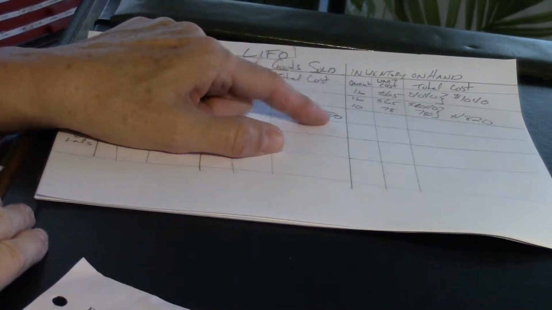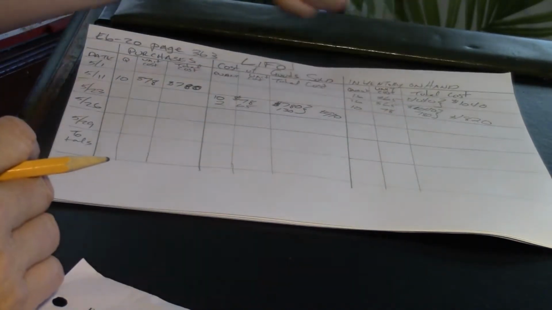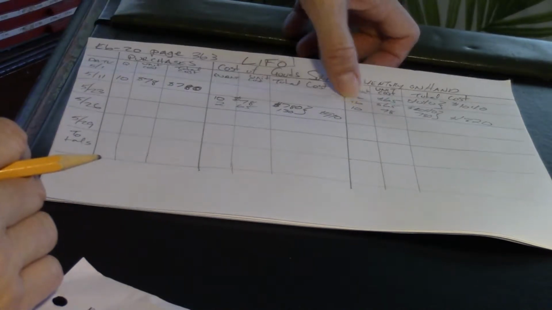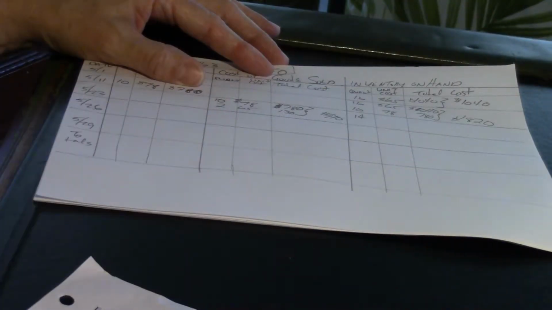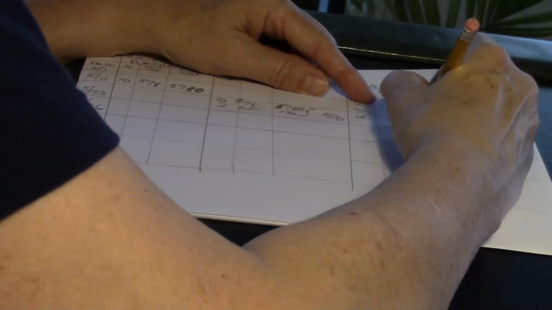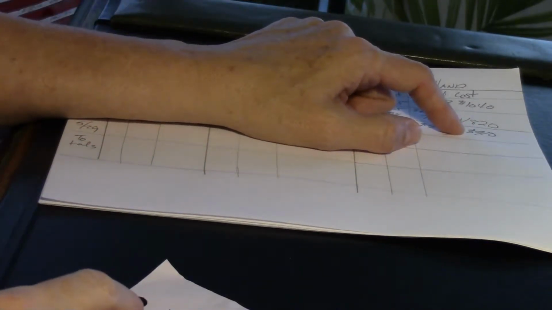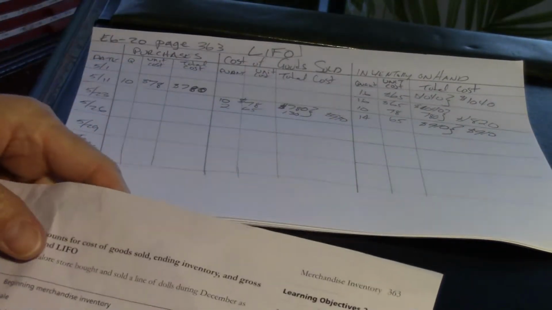Alright, so we sold 910. Alright, what's left? Well, we sold all 10 of those, so we don't bring them down. And out of this 16, we sold 2, so that means we have 14 left. So we have 14 at 65. Alright, so 14 times 65 is equal to 910. And 910 is our ending inventory. That's just a coincidence. They're not normally equal.